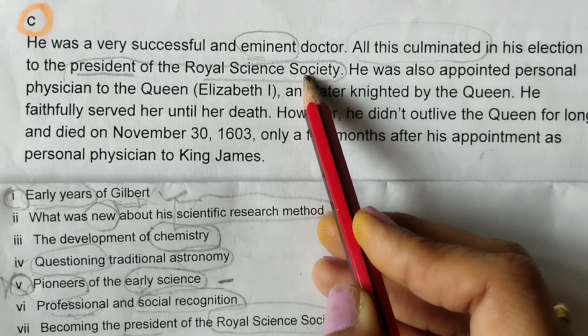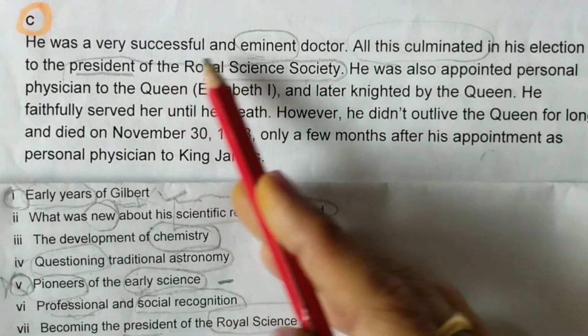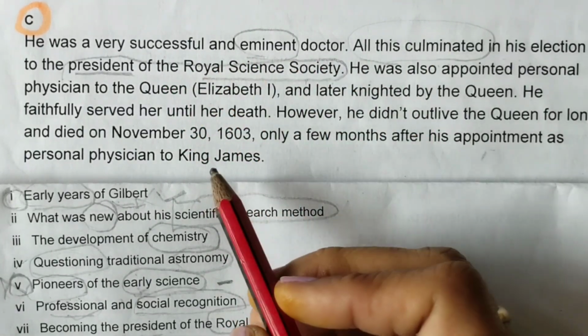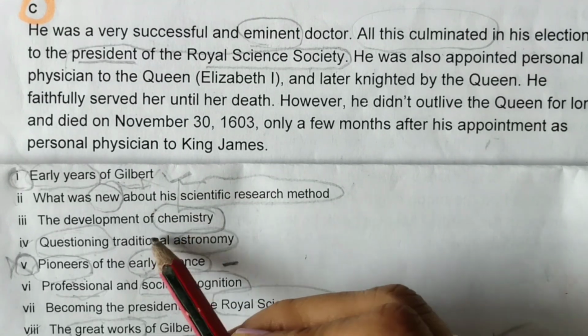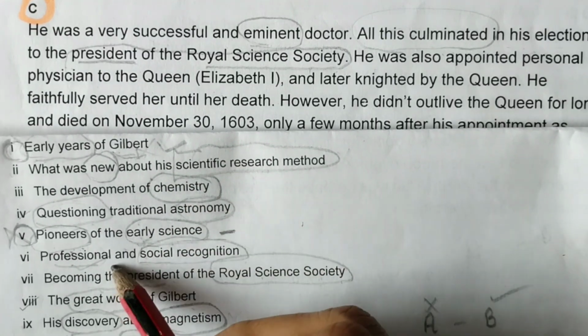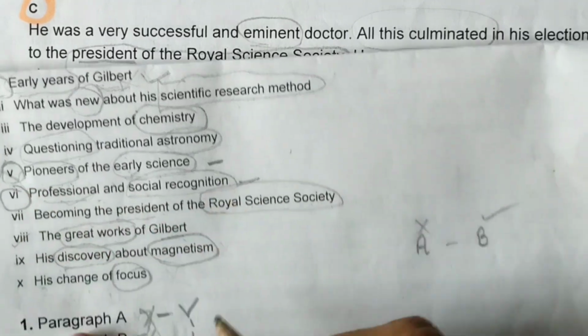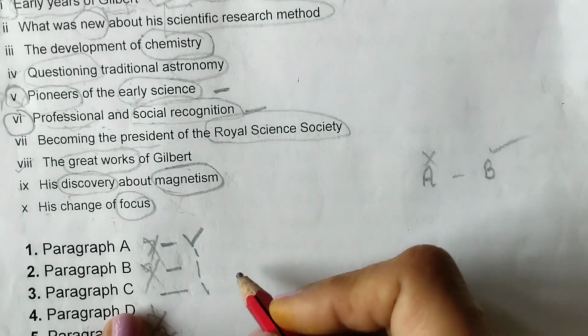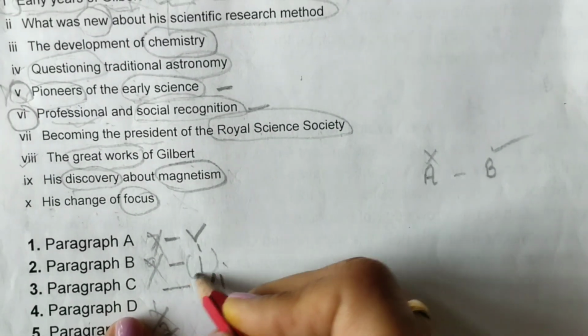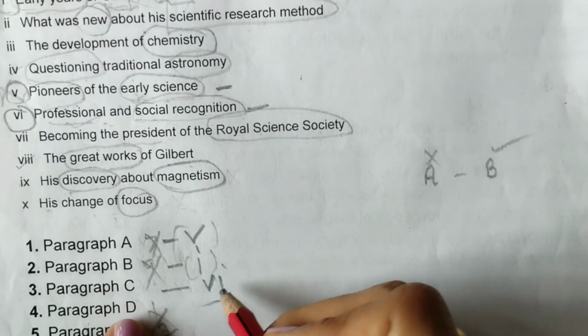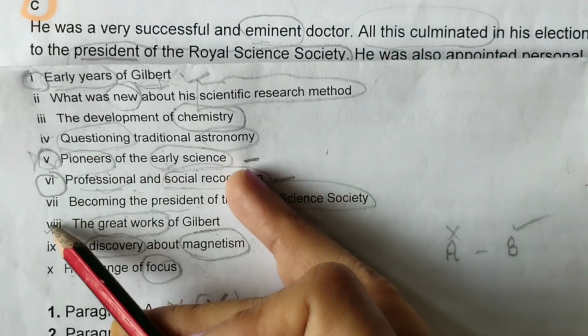They are not talking about anything else, everything they are discussing is in the first line. So we will be selecting professional and social recognition. We can just mark it as number 6, in the same style I am writing it.